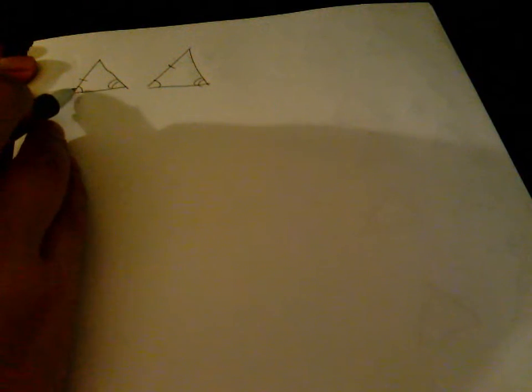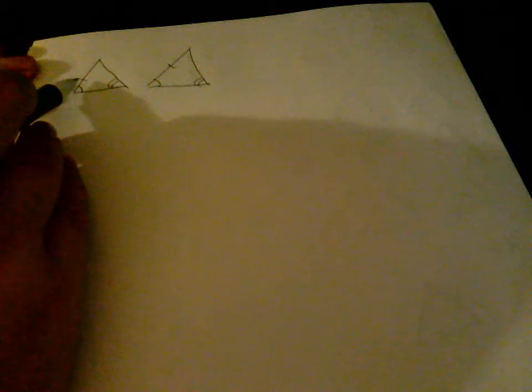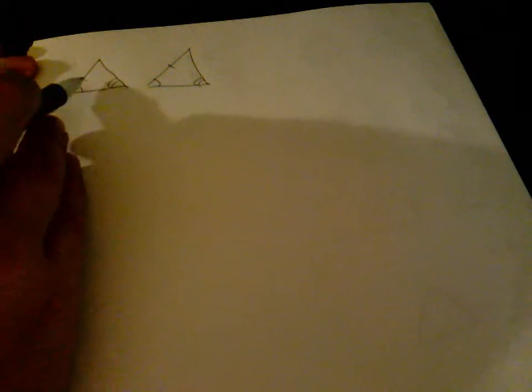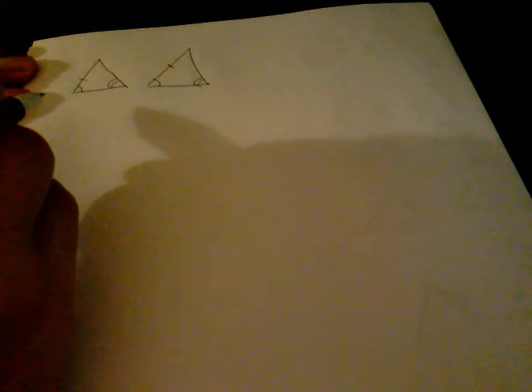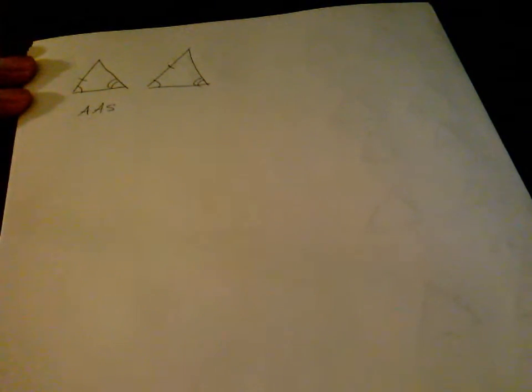See if you can tell me which postulate this is. Okay, so we have two angles. Now that narrows it down to one of two postulates, and we have a side. But since they do not share this side, meaning it's not in between the two angles, we are doing angle, angle, side. So the answer to this is angle, angle, side.